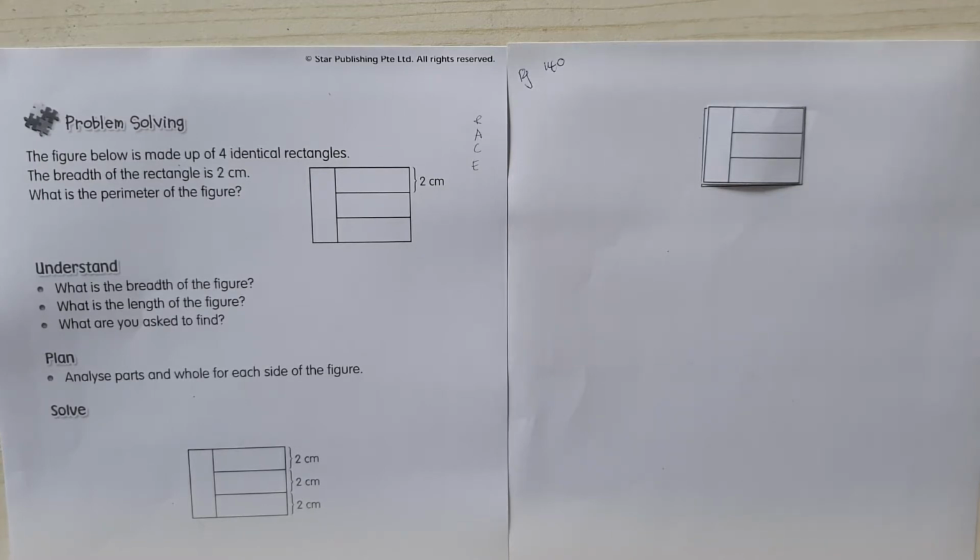The figure below is made up of 4 identical rectangles. The breadth of the rectangle is 2 centimeters. What is the perimeter of the figure? I've read it once, let me read it again. The figure below is made up of 4 identical rectangles. The breadth of the rectangle is 2 centimeters. What is the perimeter of the figure? Okay, I've read the question twice.